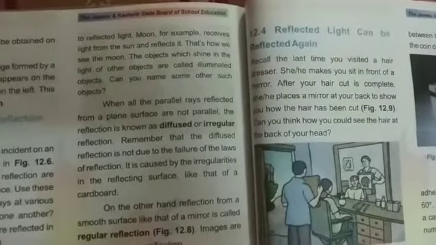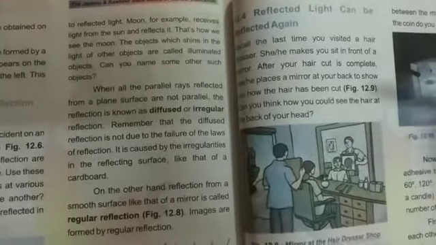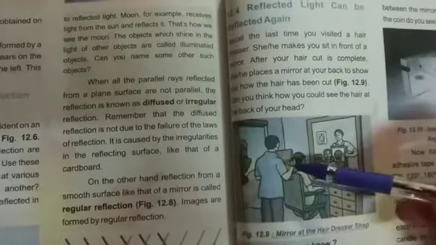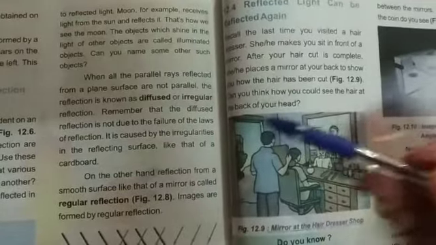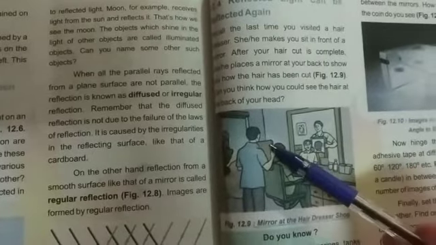Now comes here, reflected light can be reflected again. Recall the last time you visited a hairdresser. She or he makes you sit in front of a mirror. Then after your haircut is complete, he places a mirror at your back to show you how your hair has been cut, right? So can you think, how can you see the hair at the back of your head? This is because this is a reflecting surface first, and then from here there will be another reflecting surface. So reflected light is reflecting again. That's how we can see what is at the back of our head with the help of this mirror.